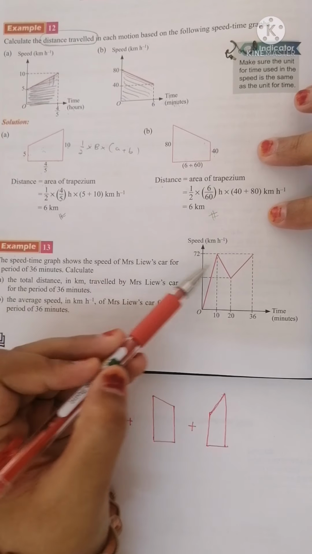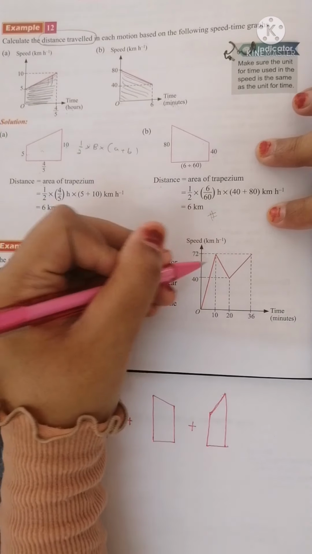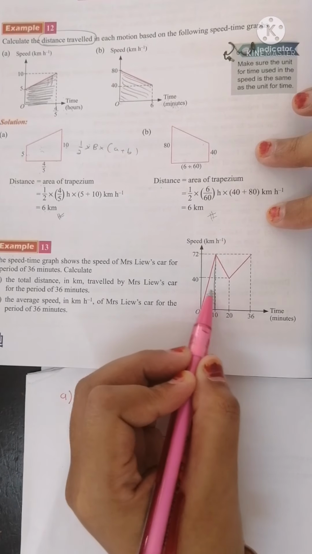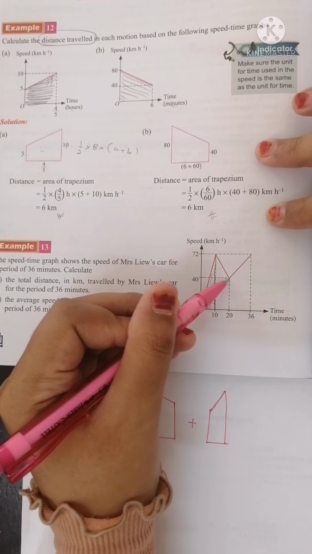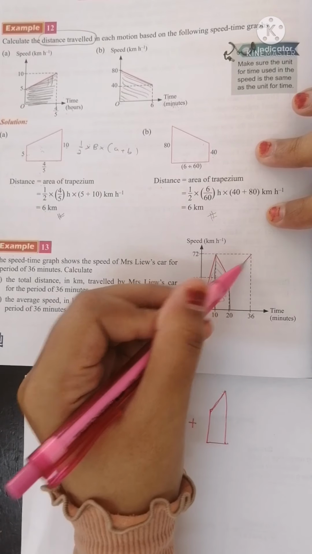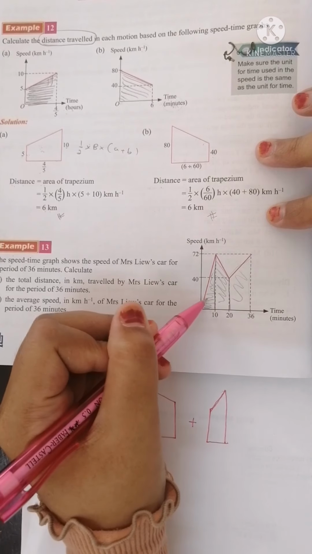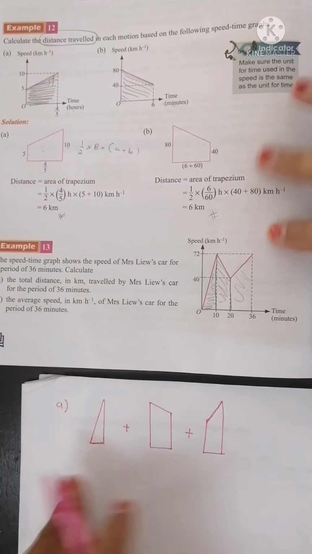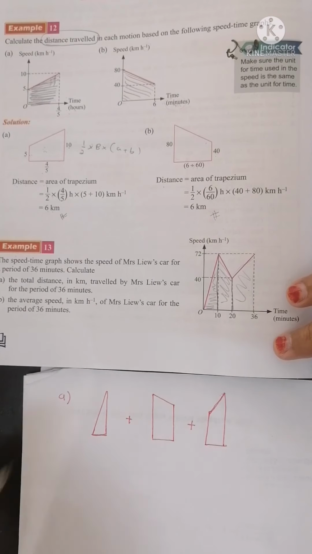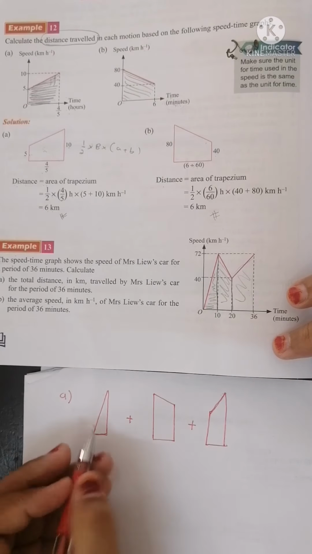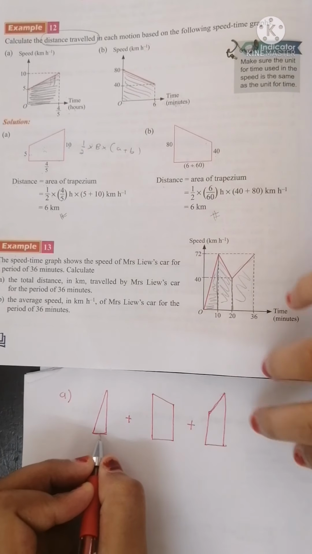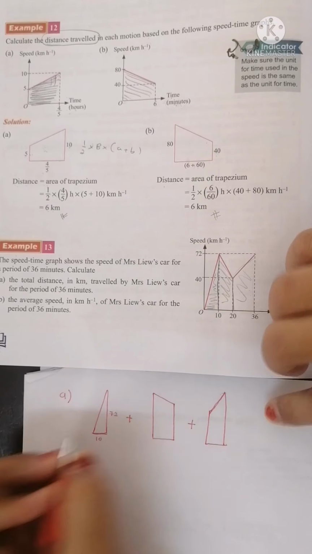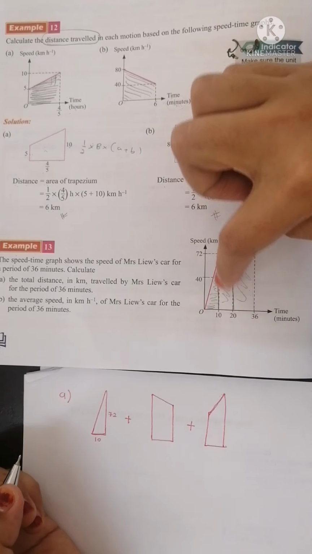Let's look at the area under the graph for this one. I divide it into 3. This is the first area under the graph that you need to find, this is the second one, and this one is the third one. You need to find the area under the graph of all 3 shapes. So this is how the shapes look. Now look at this one. The base is 10. The height is 72. We are done with this area under the graph.